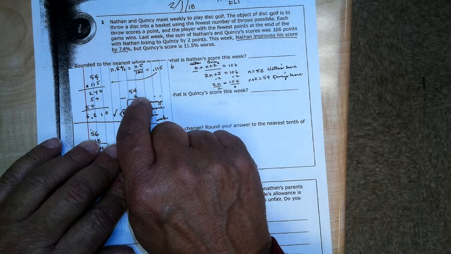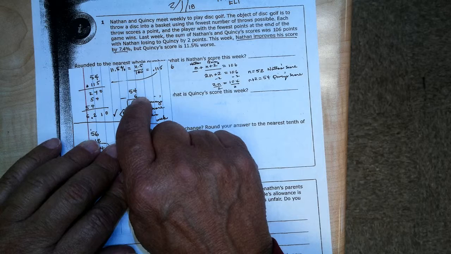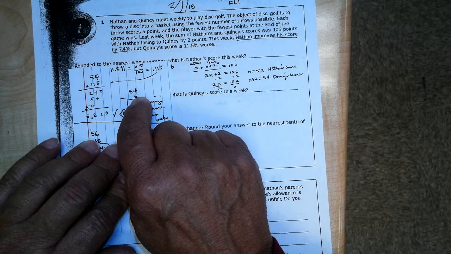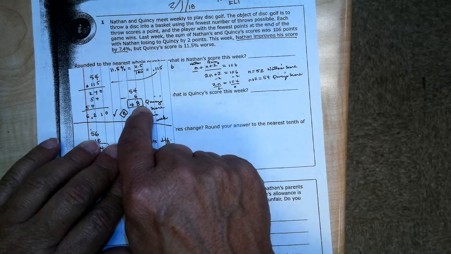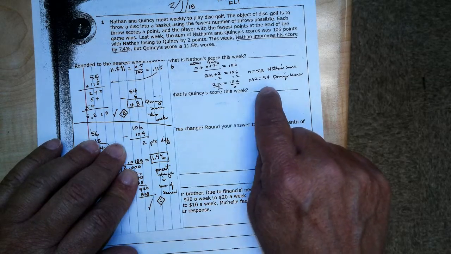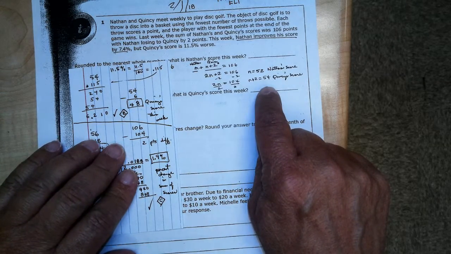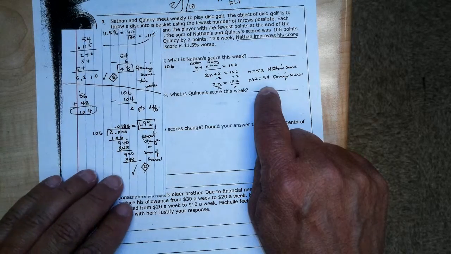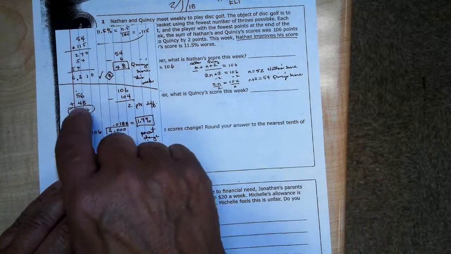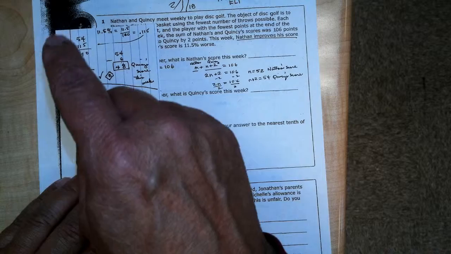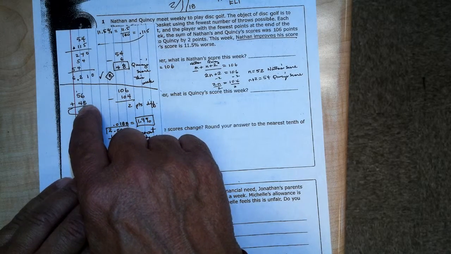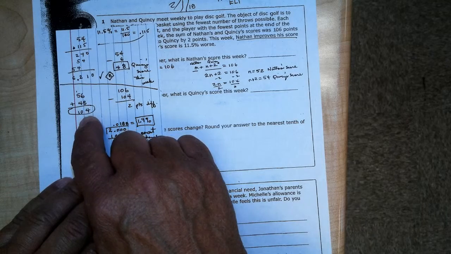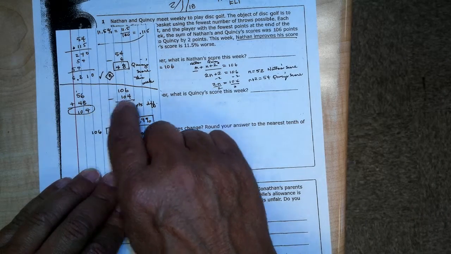So he dropped 6 points from last week. So he had a 54 and he made 6 points less. So his score this week was a 48. That's Quincy's score. Now, this week's scores then are 56 for Nathan, who went up 4 points, and 48 for Quincy, who went down 6 points. They add up to 104.